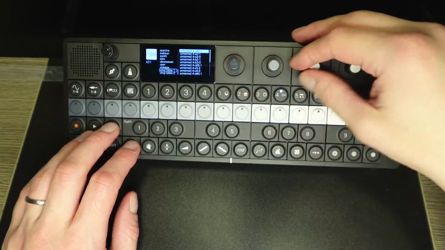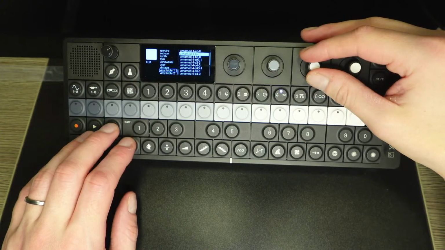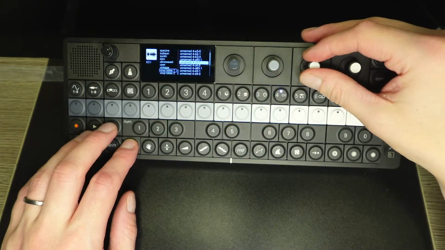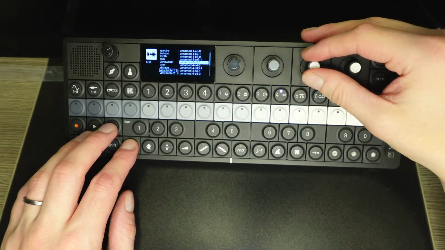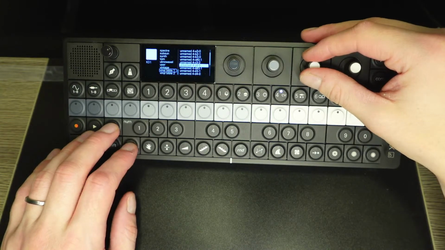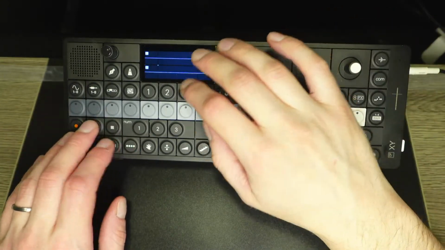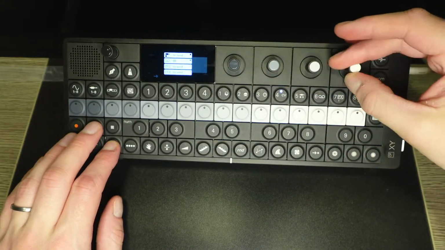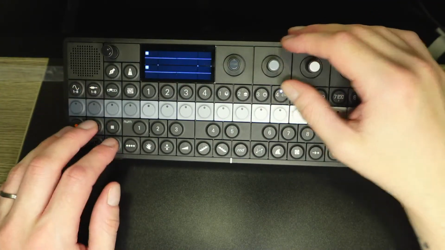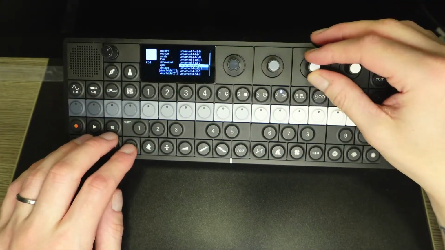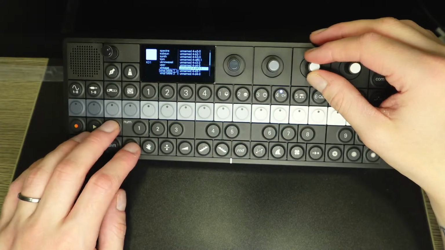Actually, let's just go with the quotes. Let's turn off all those sends. They're kind of throwing me off here. Oh man, what did that do?